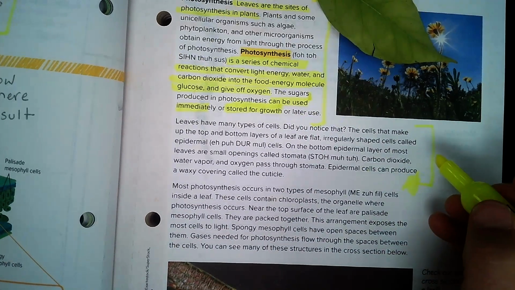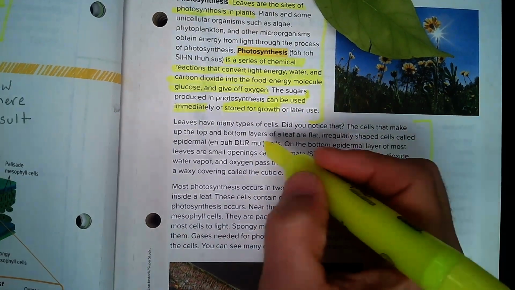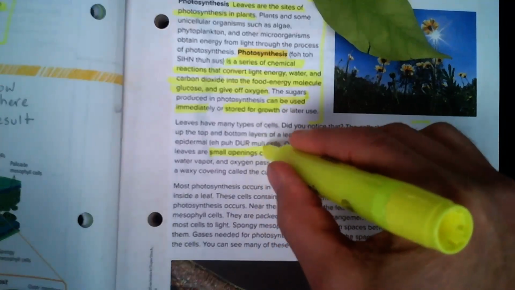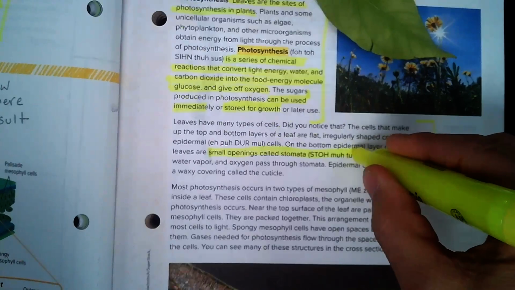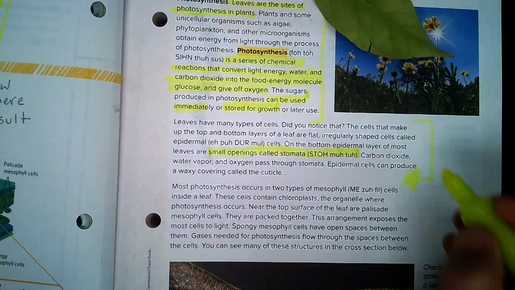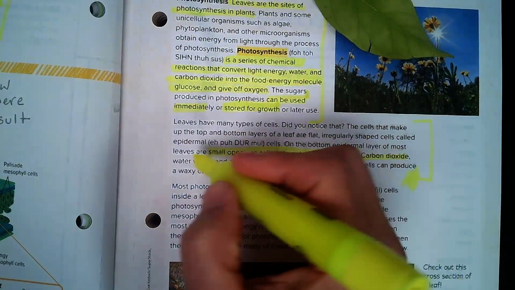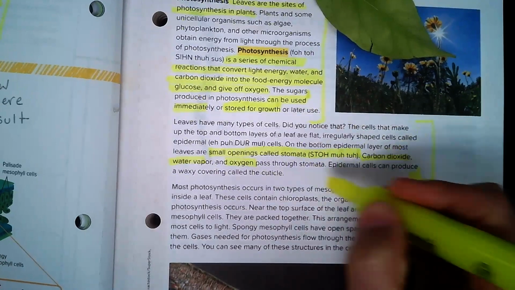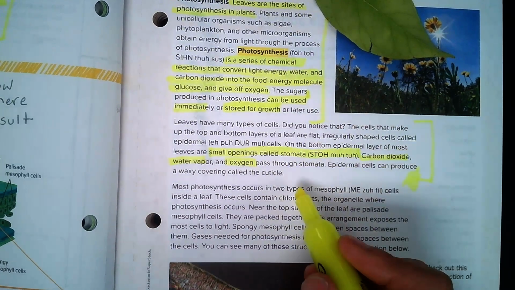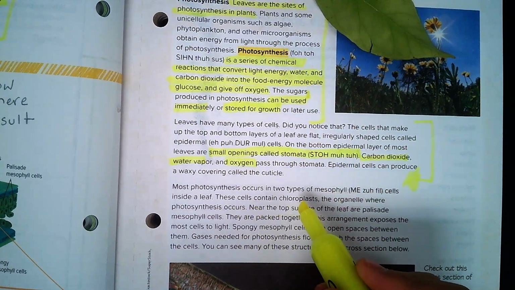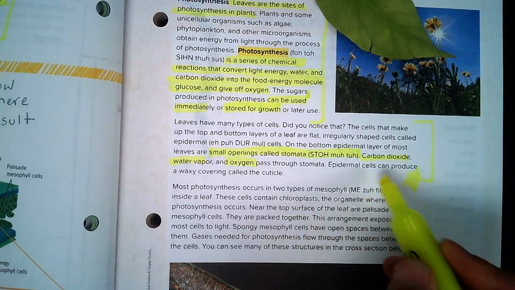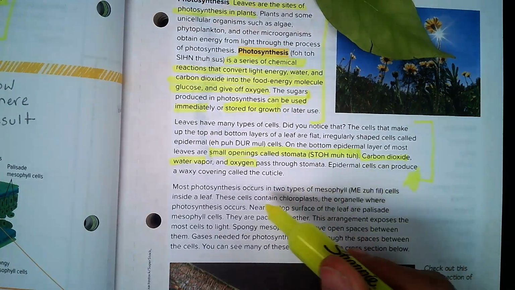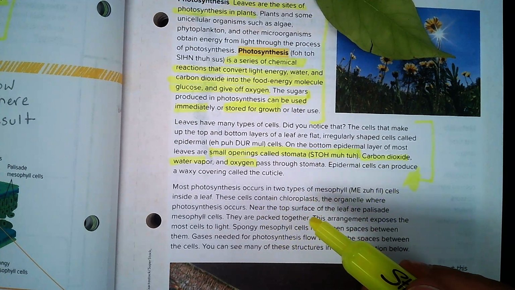The important part of this is that there is a small opening that's called a stomata. The stomata is where carbon dioxide from us, water vapor, and even oxygen pass through. So it sends our oxygen through these small holes. It takes in our carbon dioxide through these small holes.